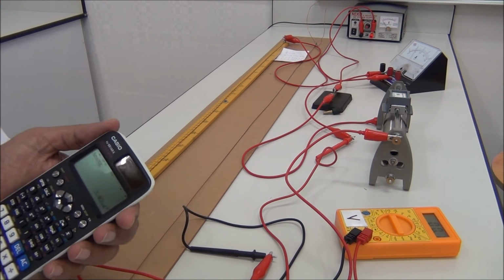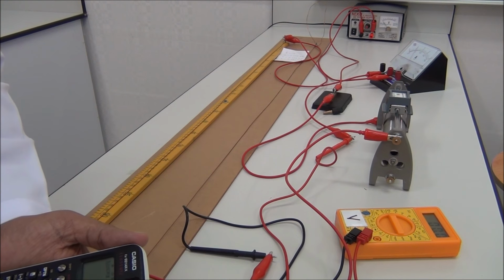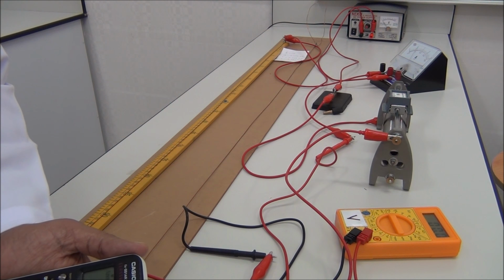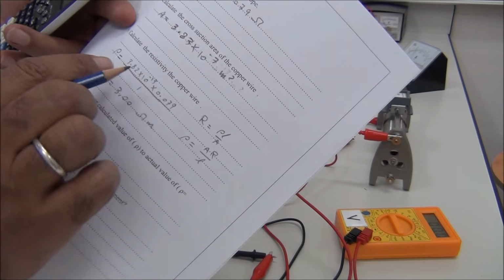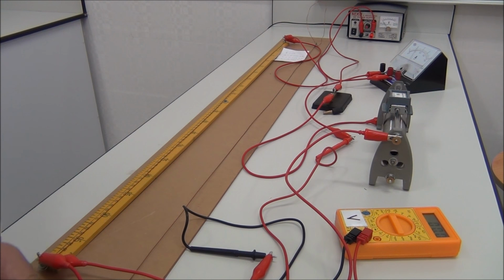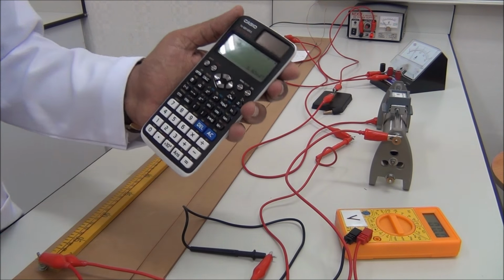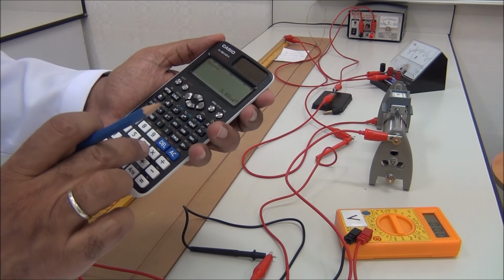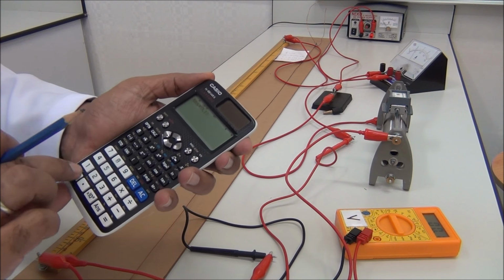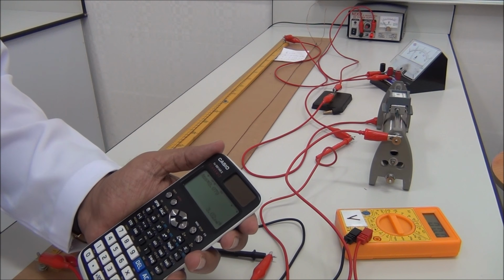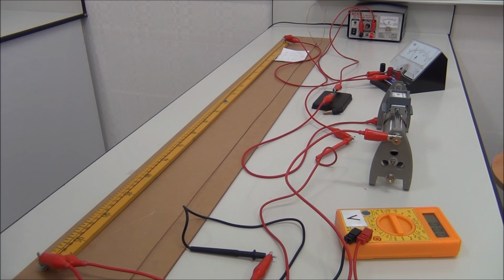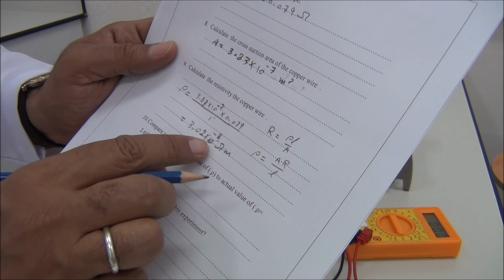So the area equals 3.83 times 10 power negative 7 meter square. So this is the cross-section area. Now we substitute here. So it is 3.83 multiply 10 to the power negative 7, multiplied by the resistance that we got before, 0.079. So this is the answer. It is 3.02 multiply 10 to the power negative 8 ohm meter. So this is the value of resistivity that we calculated.